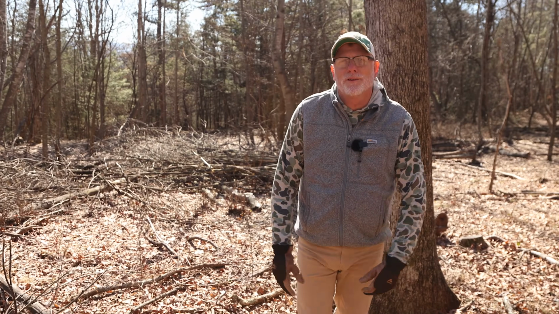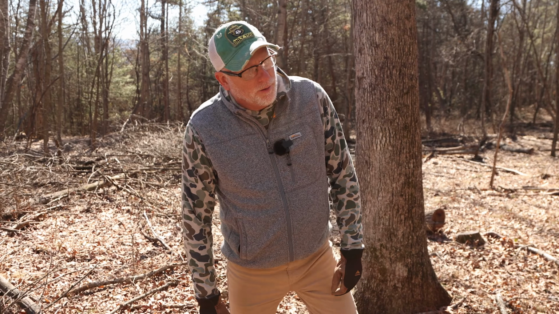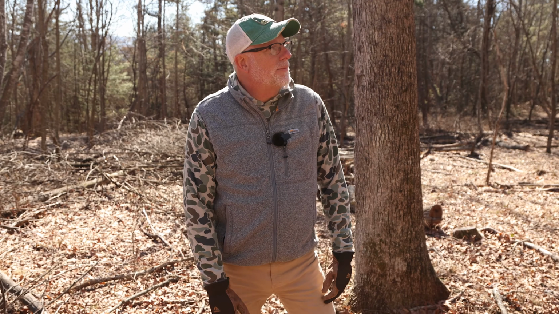Well, here we are in the state of Virginia, and Cody and I were driving around this piece of property of his, and he pointed out this white oak. We thought this would be a perfect place to talk about what a crop tree release is and the value of that type of management tool.